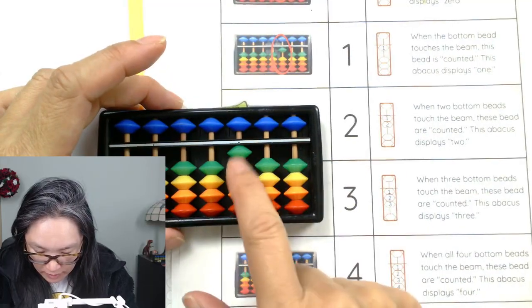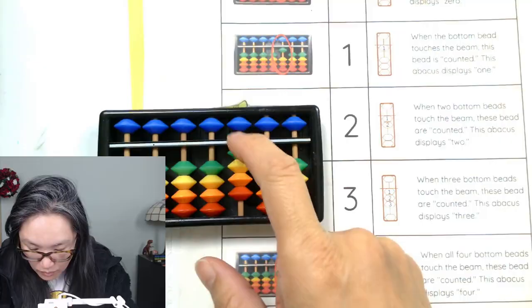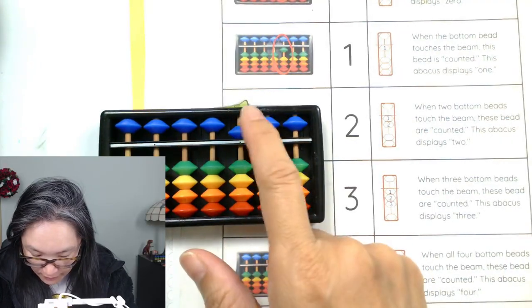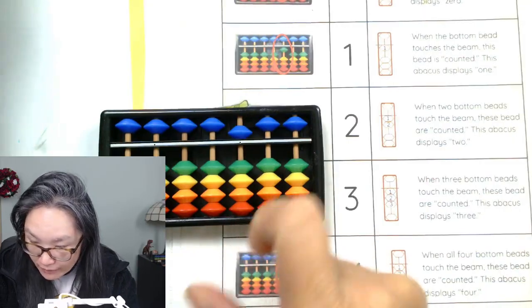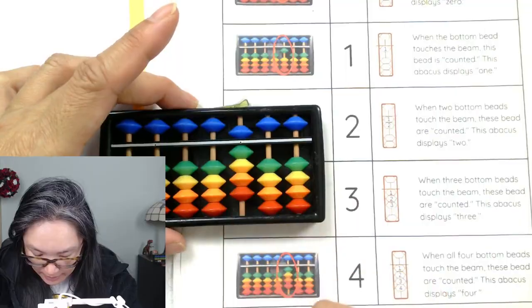So this is 1. That's 2. This is 3. That's 4. Now, what's after 4 is 5. This is 5. The top bead will always be 5. And then we have 6, 7, 8, and 9.